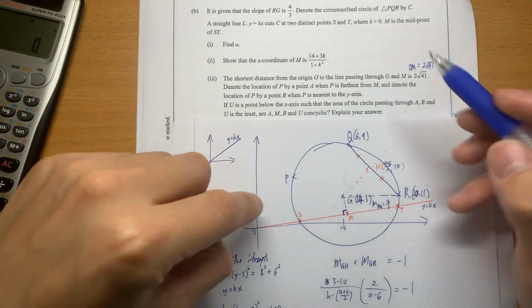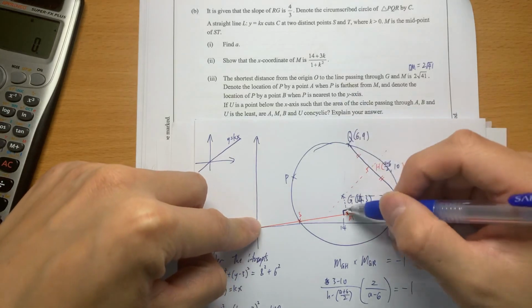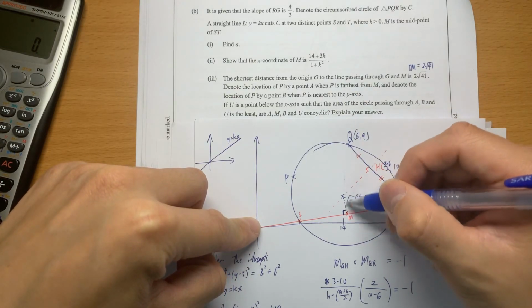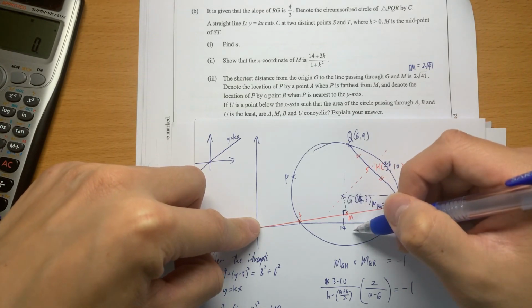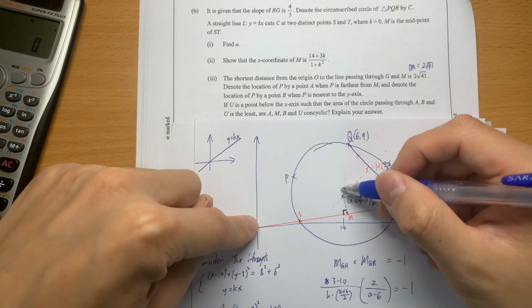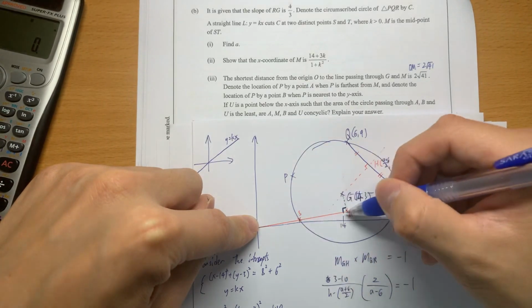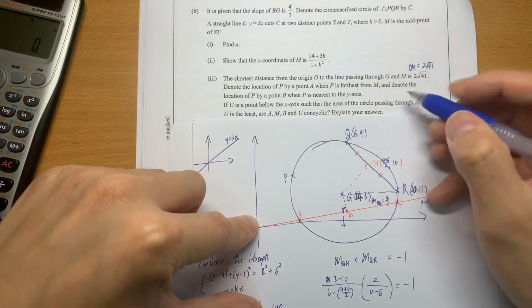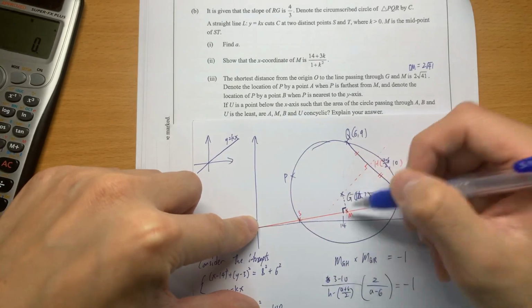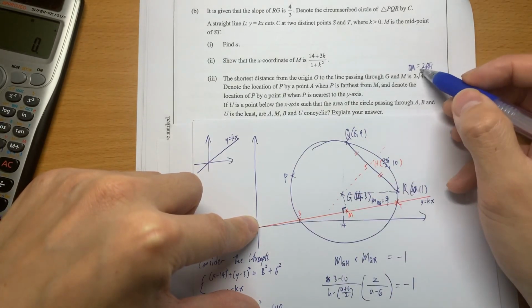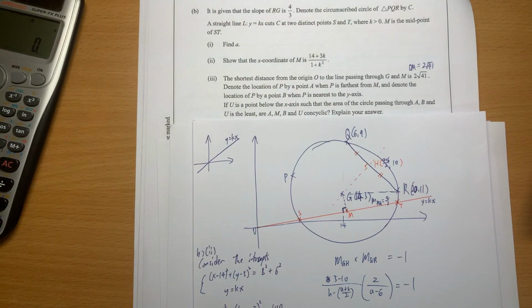Second thing, they say that from origin O to this line, the distance is 2 square root 41. If you still remember the distance from a point to a line, that means the perpendicular distance. So they just use a roundabout way to tell you that OM, from O to M, the distance is 2 square root 41.